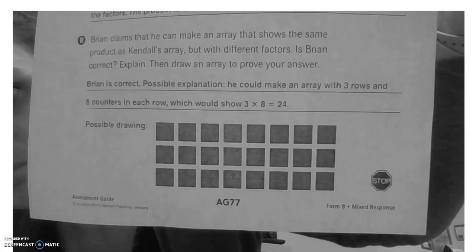He could make an array with 3 rows and 8 counters in each row, which would show 3 times 8 is 24. And then he drew his 3 rows of 8. Now remember, this is a possible drawing. There are other right answers. You could do one big long row of 24, right? One group of 24, 1 times 24. You could do 2 rows of 12. But again, you have to show that you understand what arrays are, that there's often more than one way to get to the same product using different factors.